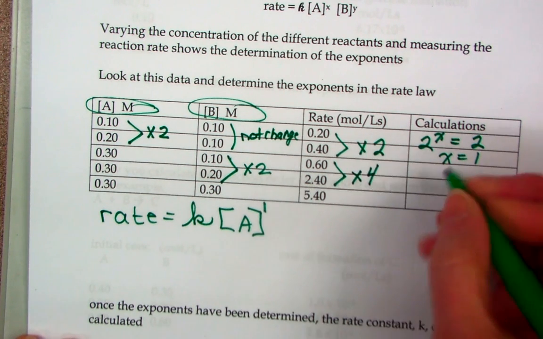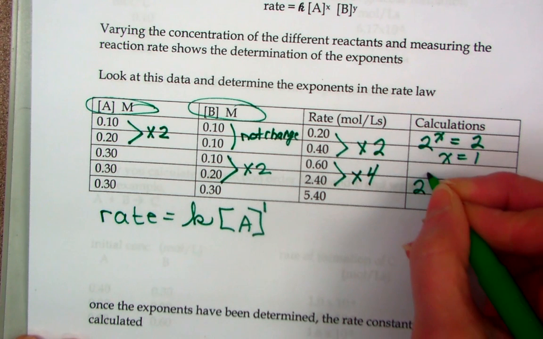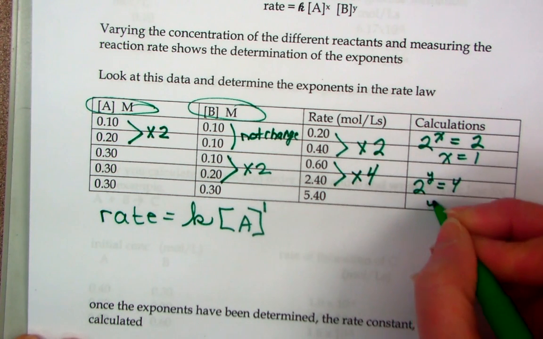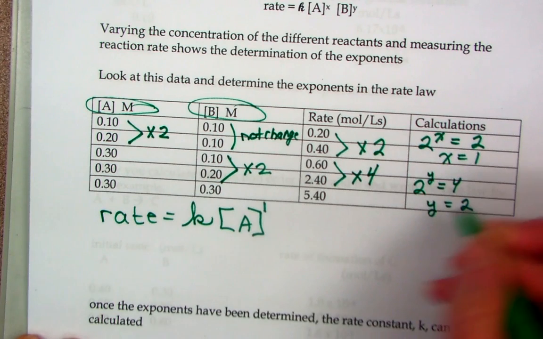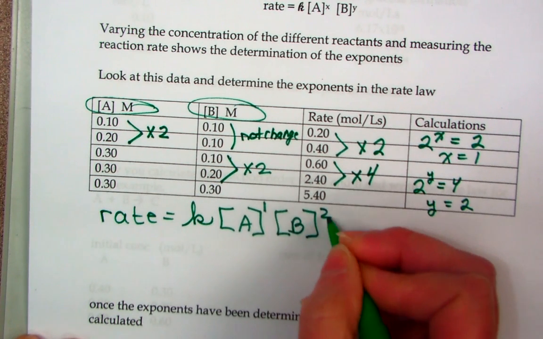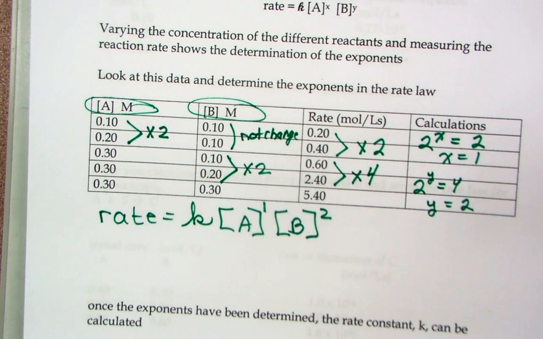Times 4. So 2 to the y power is equal to 4. So y is equal to 2. So I put in the concentration of B squared. So my rate law is rate is equal to K times A to the first, B to the second.